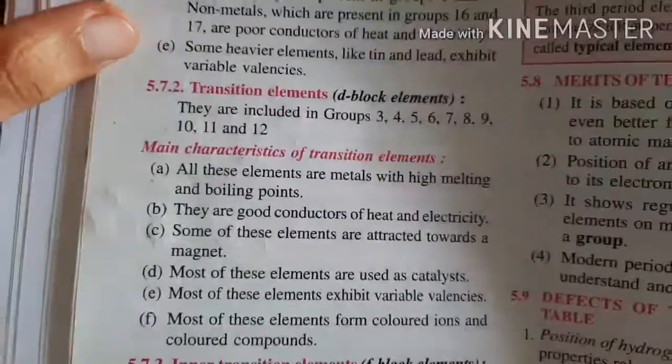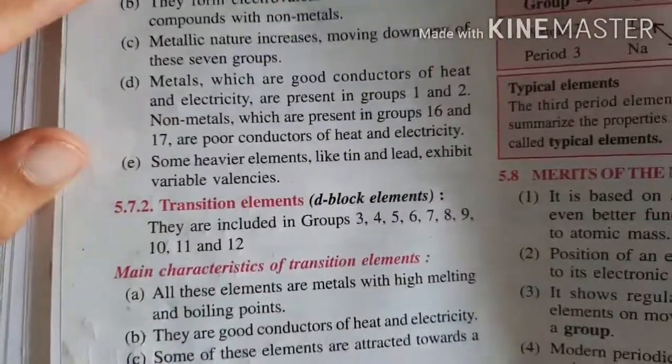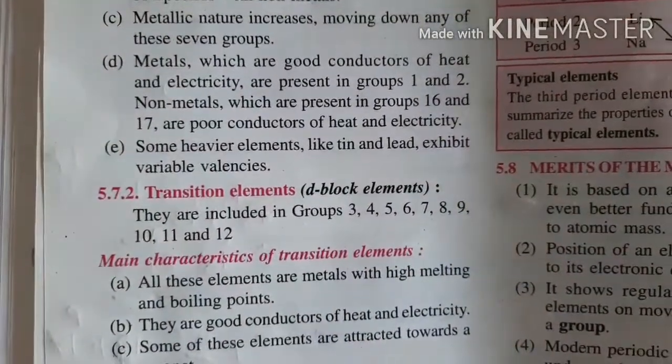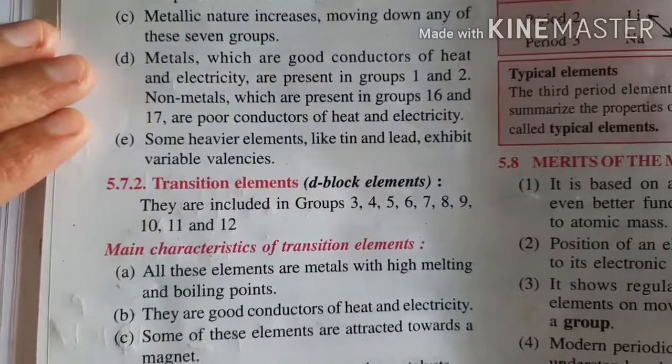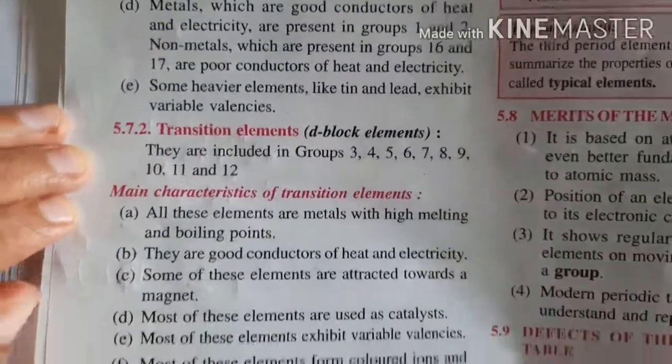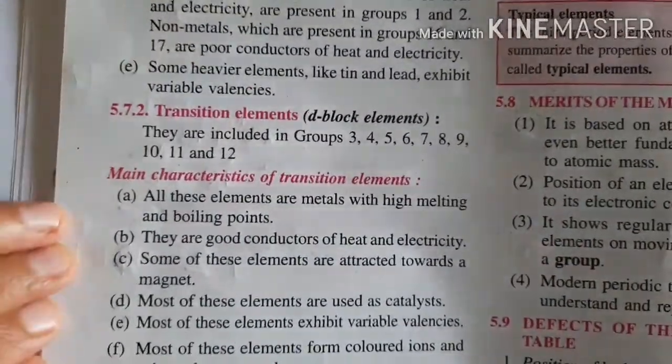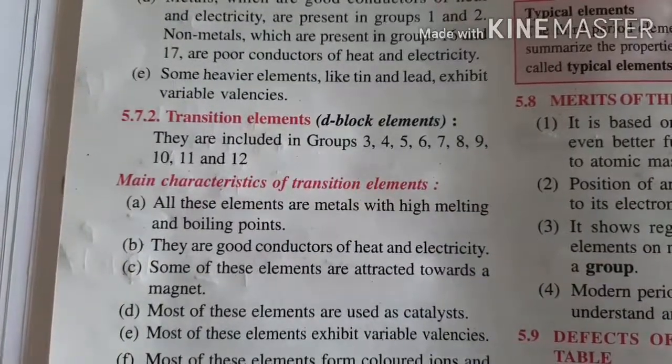So these five characteristics are very important, and you need to remember them, students. Till here, today we covered this topic about transition elements. We will learn the remaining characteristics in our next class. Thank you.